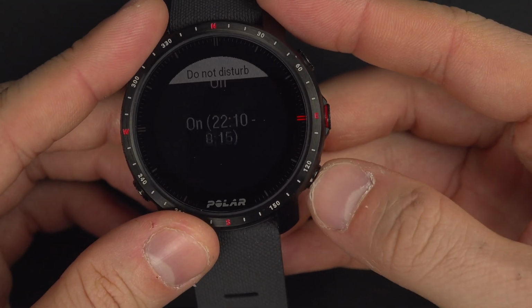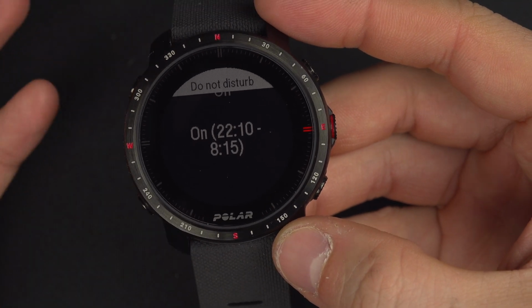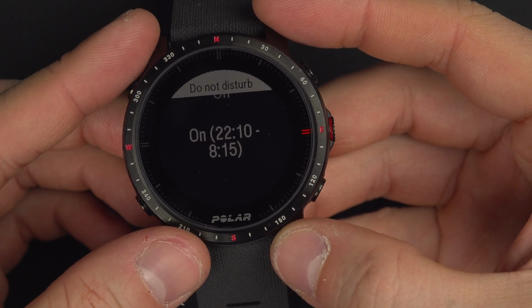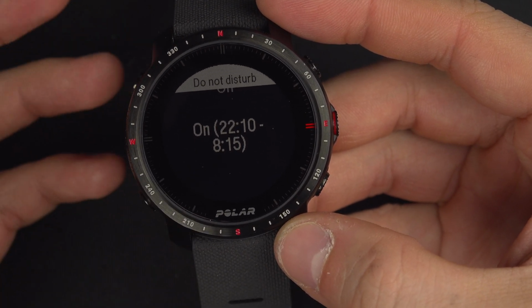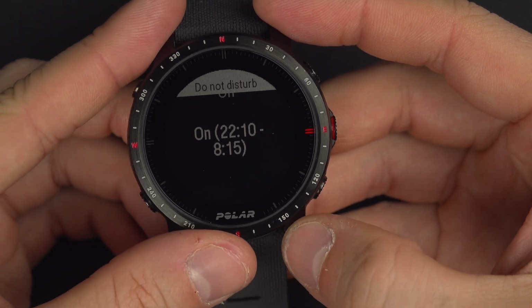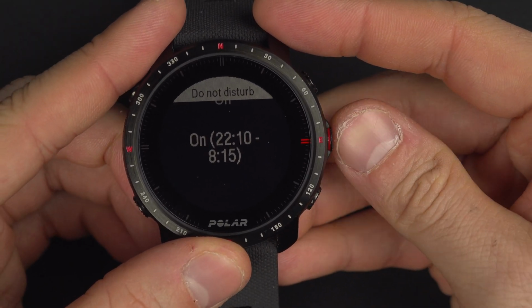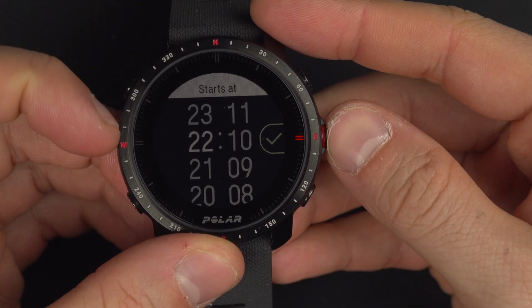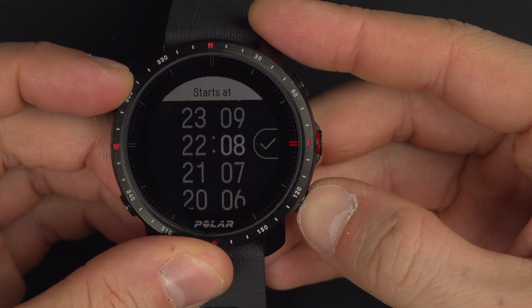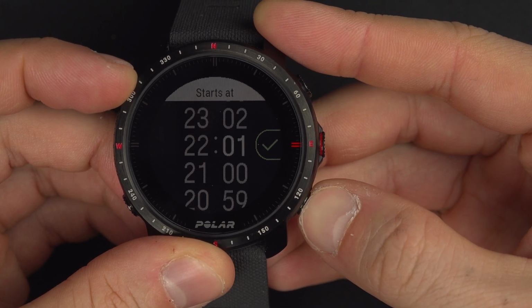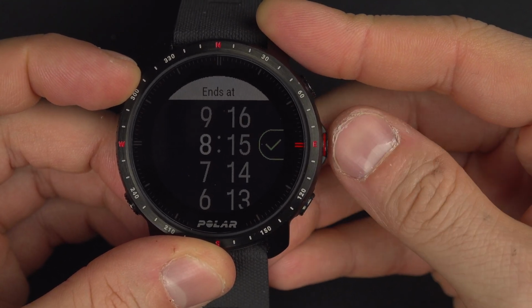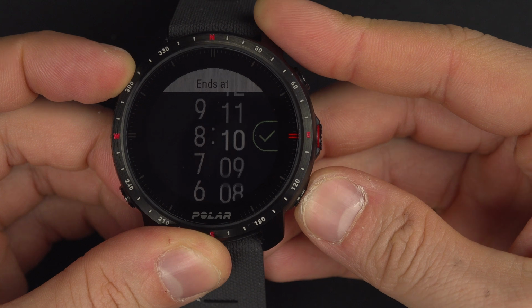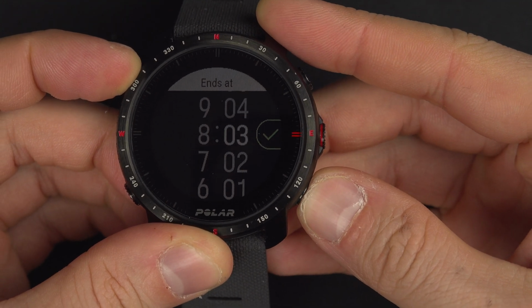And if you just want to disable it at night, because it's kind of useful during the day, but when you sleep, you don't want to have that big halo on your wrist, you can set a schedule. So if I come here to the schedule, I can say, well, from 22 o'clock, choose the minute like that, to 8 o'clock, just like that.